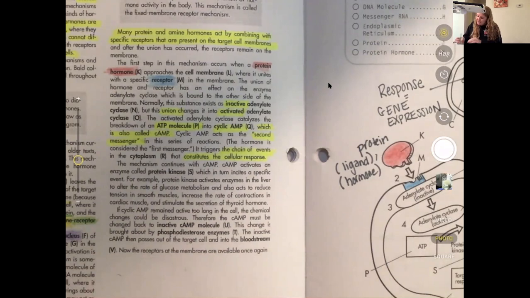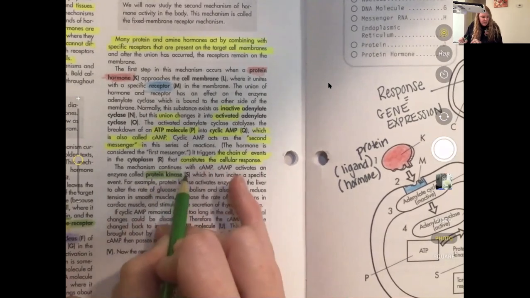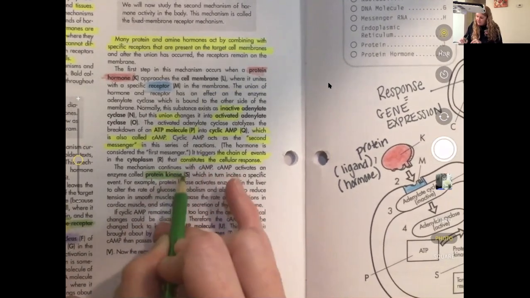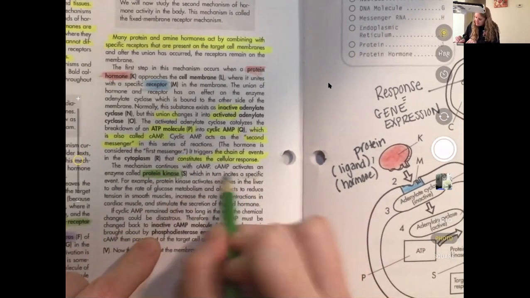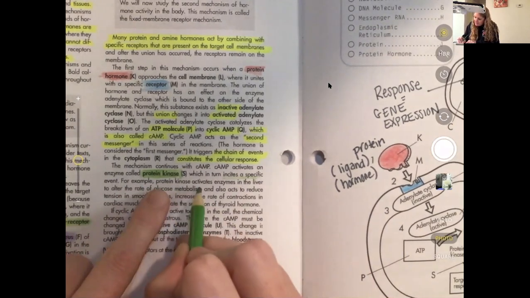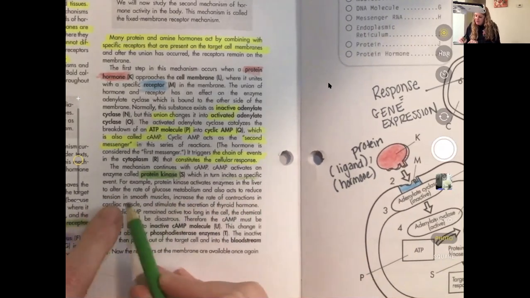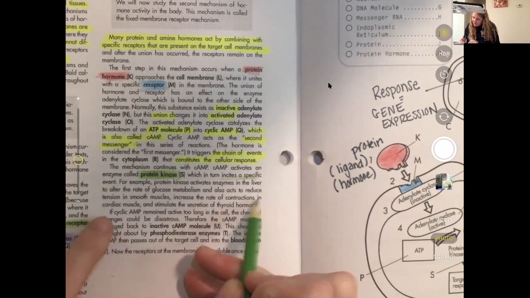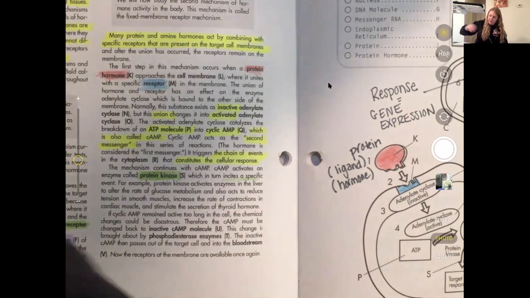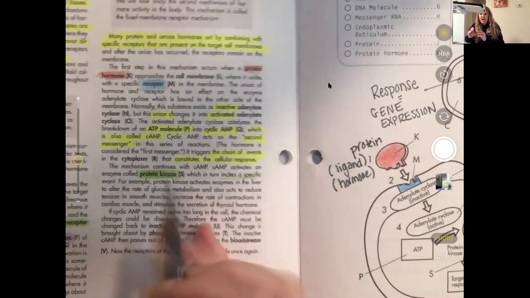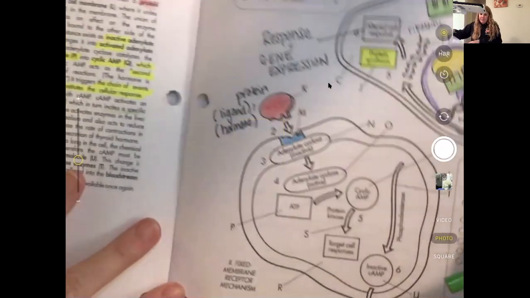We're going to go green again here. Green means go. Okay, so this is an activator. So protein kinase in turn incites a specific event. For example, protein kinase activates enzymes in the liver to alter the rate of glucose metabolism, and also acts to reduce tension in smooth muscles, increase the rate of contractions in cardiac muscle, and stimulate the secretion of thyroid hormone. So protein kinases are activators, they are goes. We're going to go ahead and color that over here.